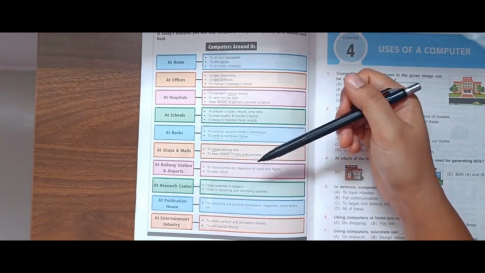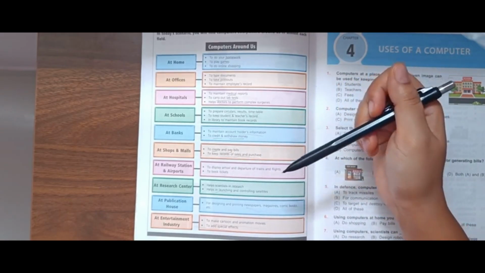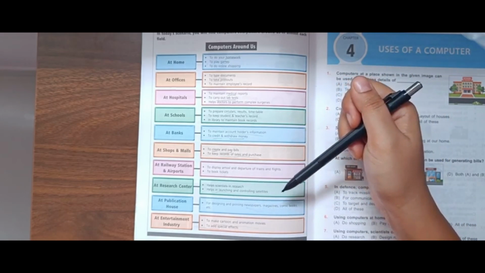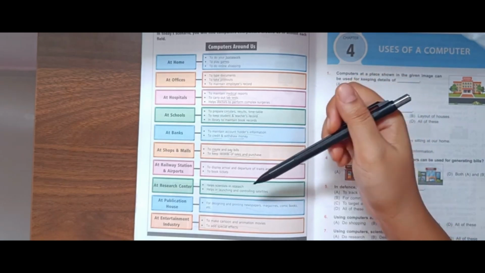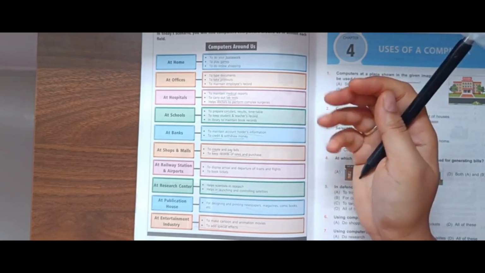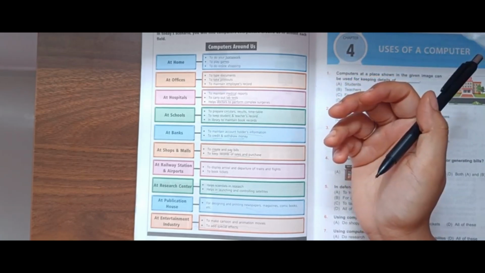Next is at research center, to help scientists in research, and to help in launching and controlling satellites. For researching anything, scientists use the computer.